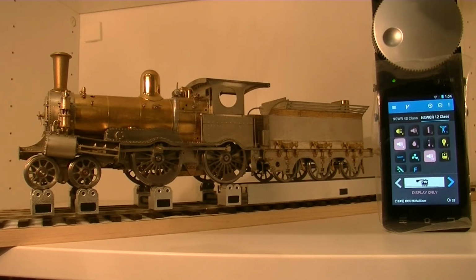So now, if I crack the throttle to speed step 1, as if I've just cracked the regulator, the cylinder cocks will play, yet the locomotive won't move. You also hear the compressor as the brakes are released. So that will just sit there on cylinder cocks at the moment. If I give it another speed step.